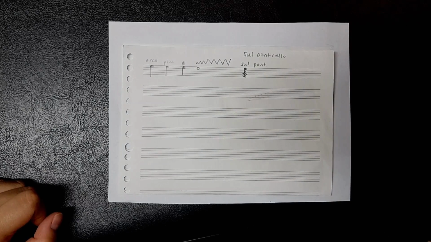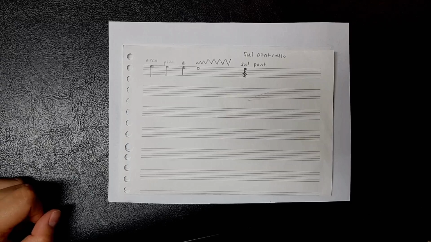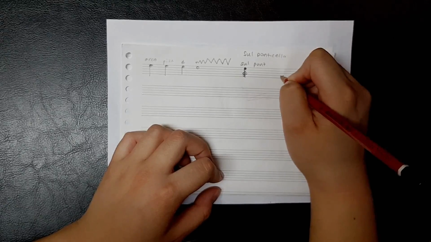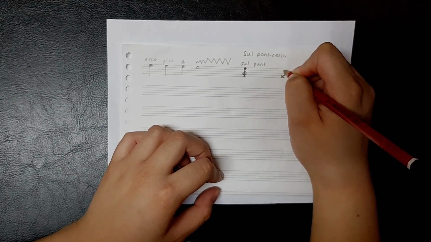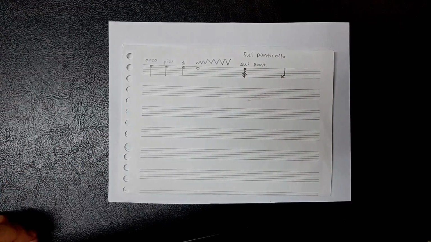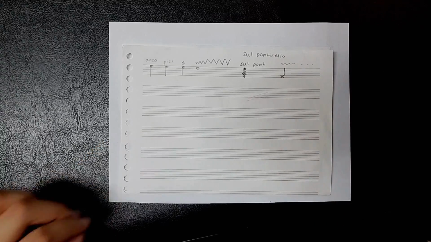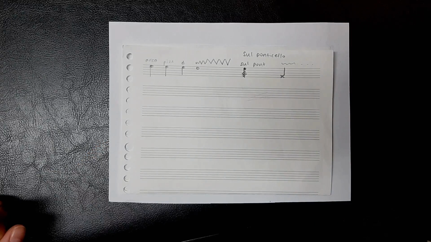We also had our percussive effects where we hit the violin. And no pitch comes out of that. So I would use a note with a cross for its note head, like that, to tell us it's a percussive effect. And then you'd probably write some kind of instruction on top to tell the player what to do.